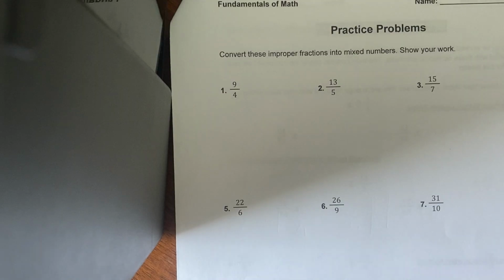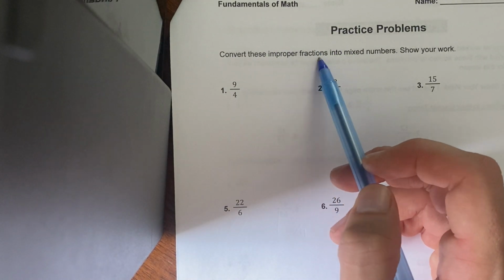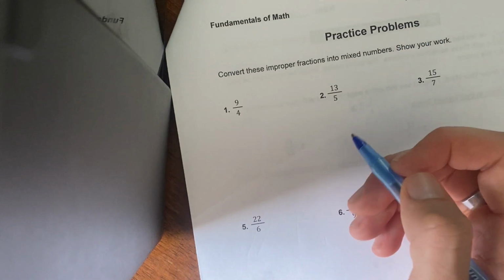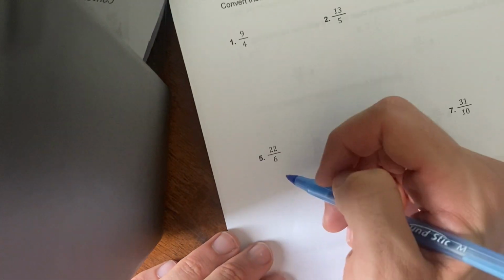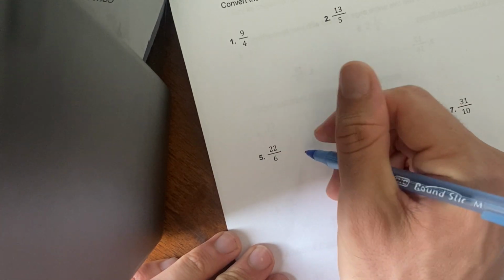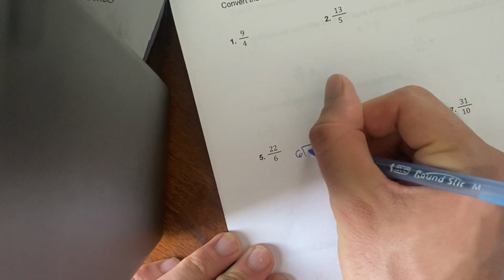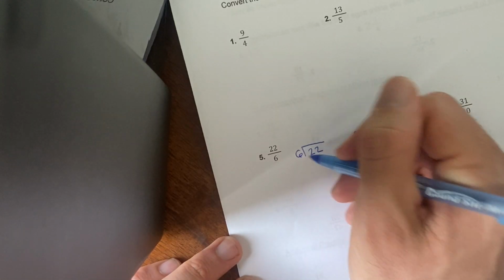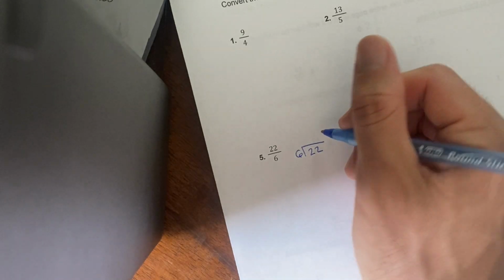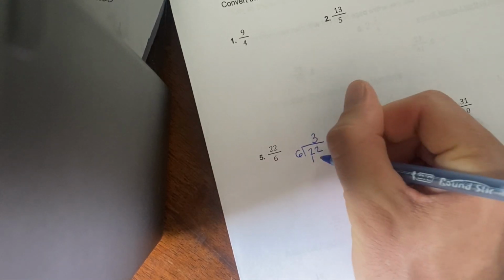All right, the practice problems with this. So this is telling us convert these improper fractions into mixed numbers, show your work. The work we're seeing is the division that you're doing. So I have it here. I say 22 is scared, wants to be safe inside the house. So it goes in the house. Let's do the long division. 6 times 4 is 24, so that is too big. But how about 6 times 3? That will get me 18.